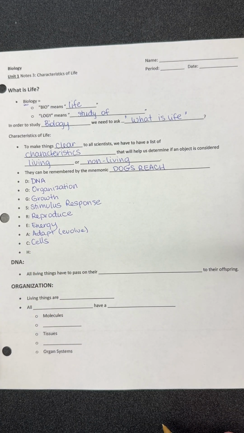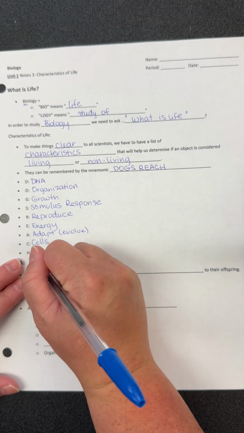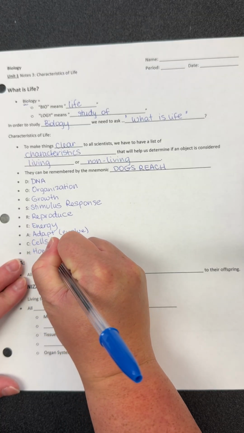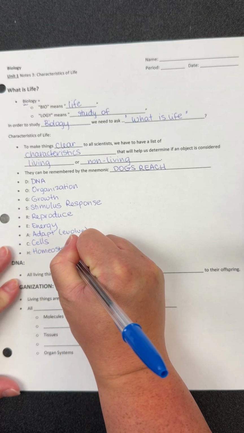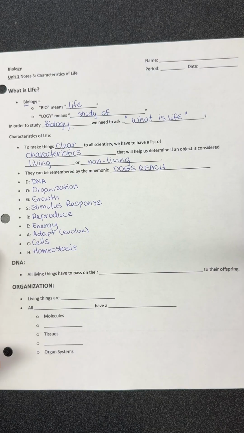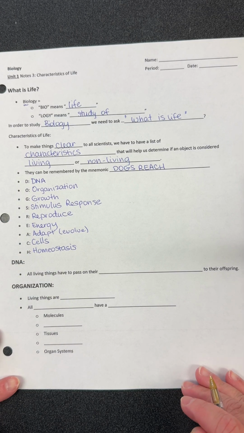Everything is made up of cells. And then the H is homeostasis. And we'll go through each of these. DOGS REACH: DNA, organization, growth, stimulus response, reproduce, energy, adapt, cells, and homeostasis. We'll go through each of those in a little bit more detail.